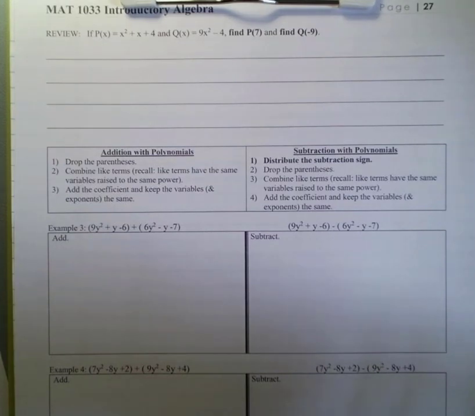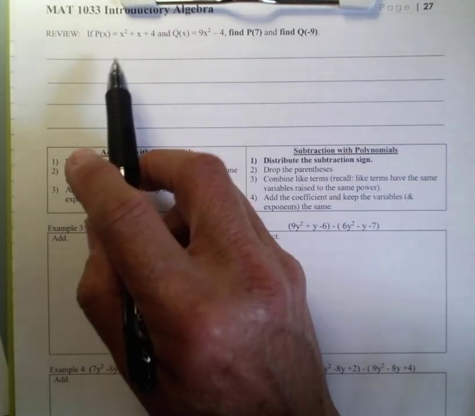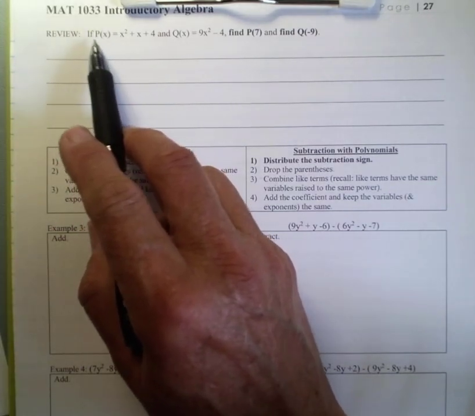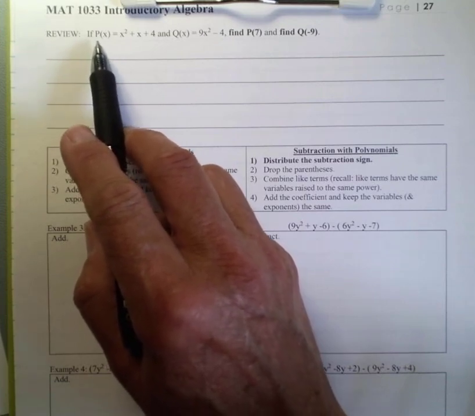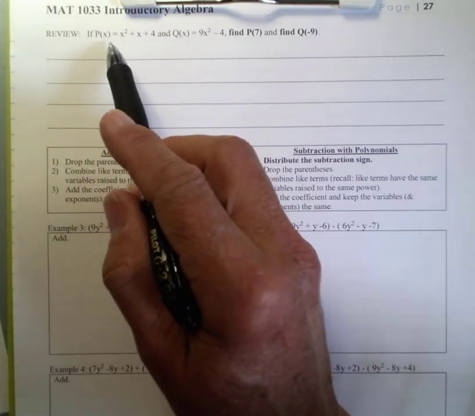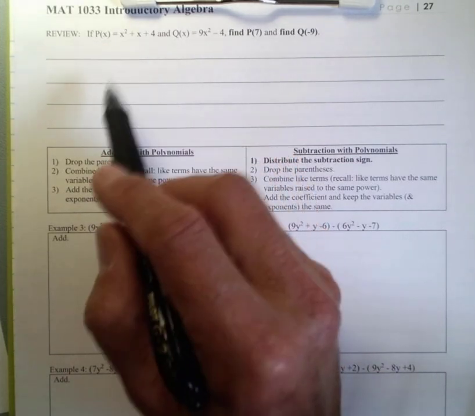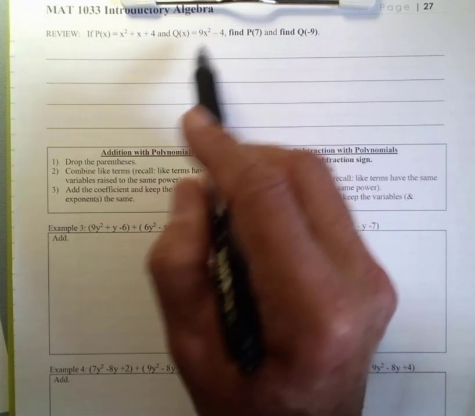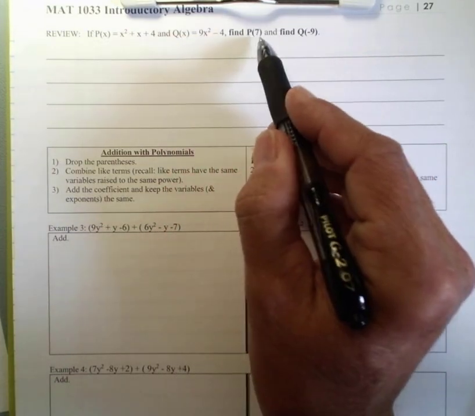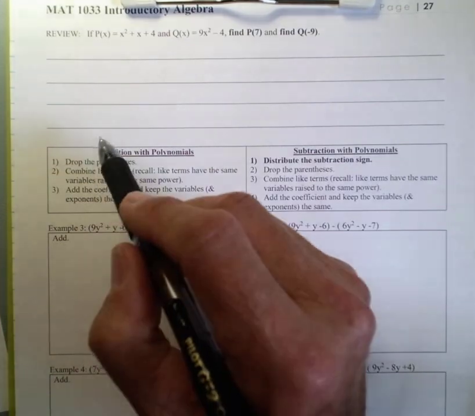Now, on the next page, I want to go back and do a little bit of a review with you, just sprinkling this in there where I have time. And I want you to look back at functions and just remember what we did. We said that a function was anything of x, right? F of x, g of x. This one is labeled p of x. And they're saying p of x is equal to x squared plus x plus 4. And then they give us another function, q of x is equal to 9x squared minus 4. And they want us to find p of 7 and q of negative 9.